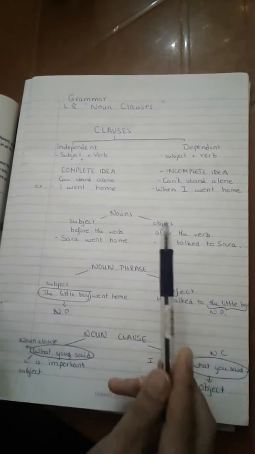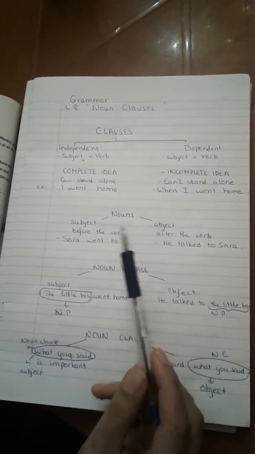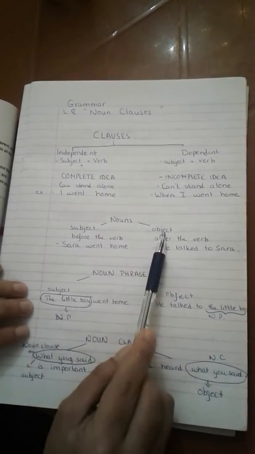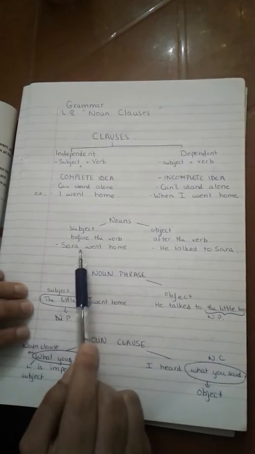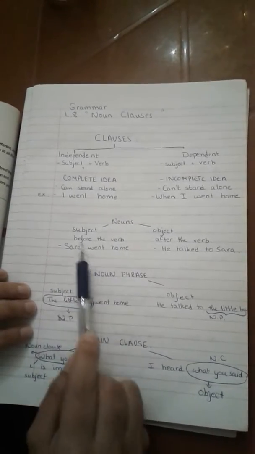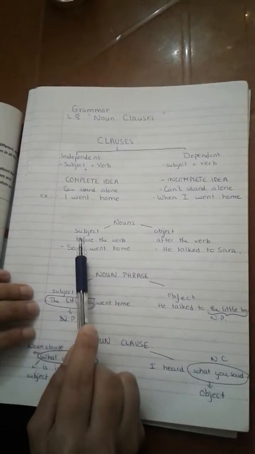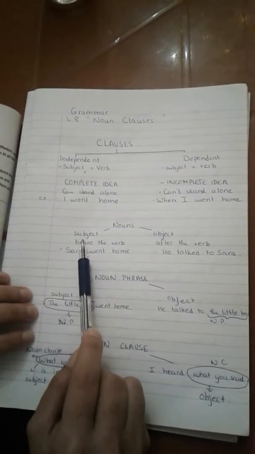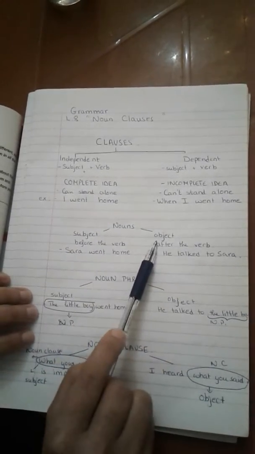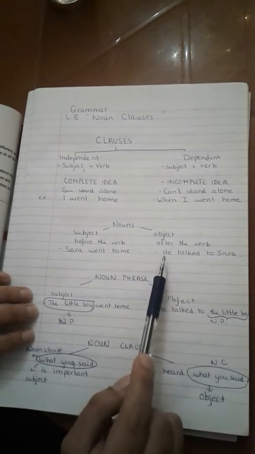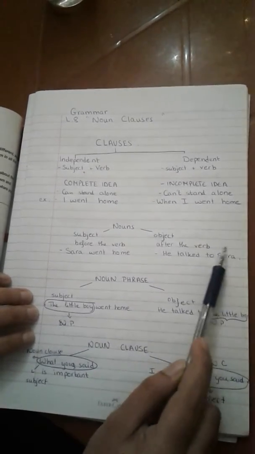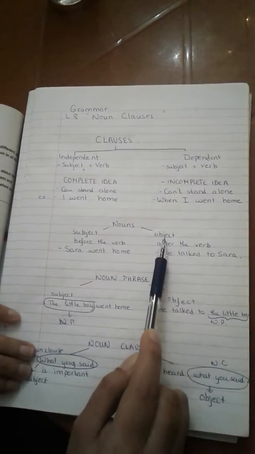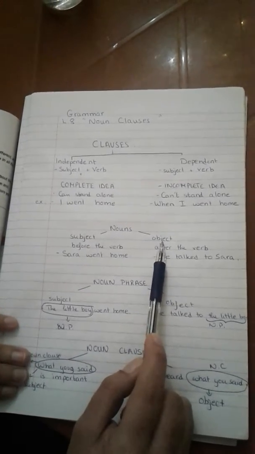Again, for nouns, what are nouns? Person, place, animal, or thing. But when we want to talk about nouns in sentences, nouns could be subjects or objects. If it's a subject, it comes before the verb. For example, Sarah went home. Sarah over here comes before went, so it is a subject. It's a noun again because it's a person and it's taking the place of a subject. While if it was an object, it would come after the verb. For example, he talked to Sarah. Sarah is a noun, Sarah is a person, and it comes after the verb talk. So it's taking the place of the object of this sentence.